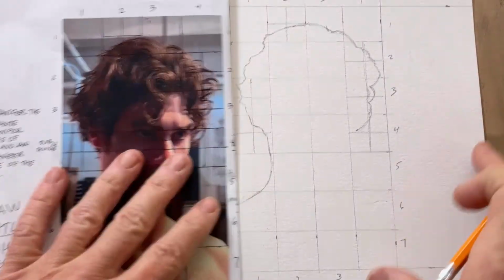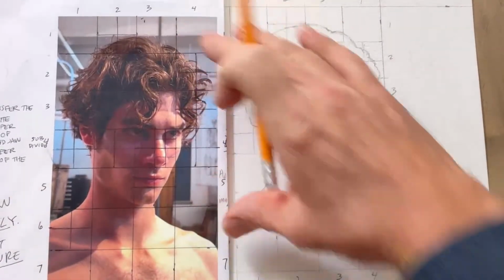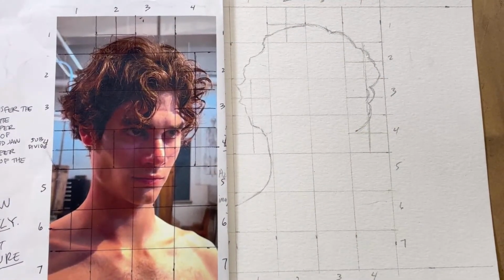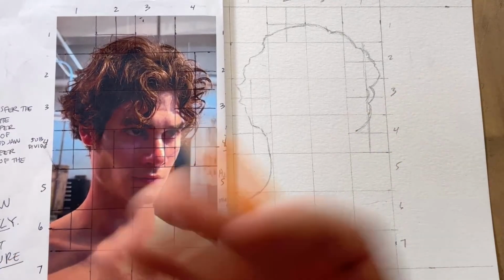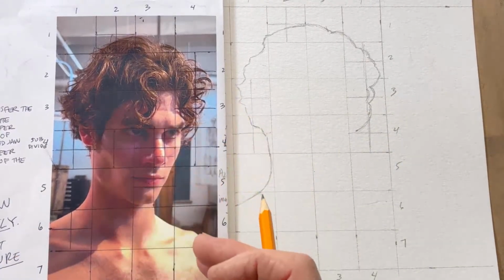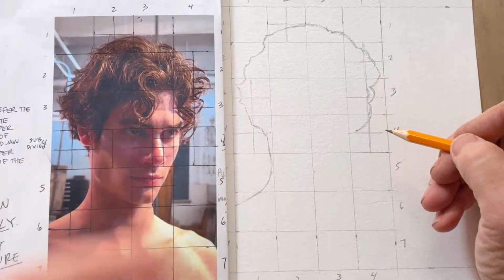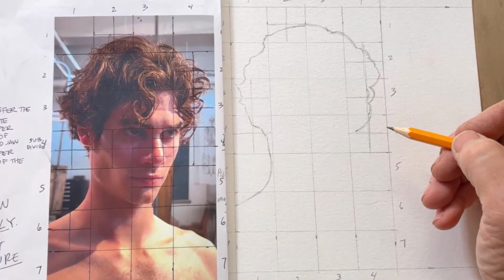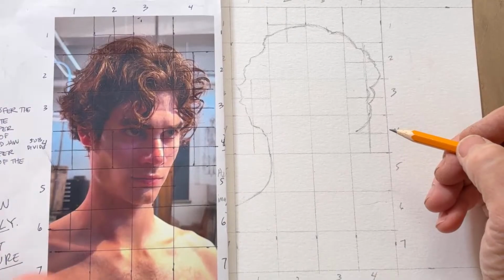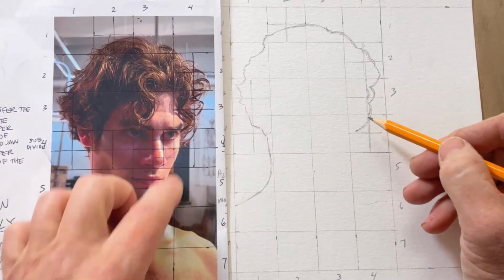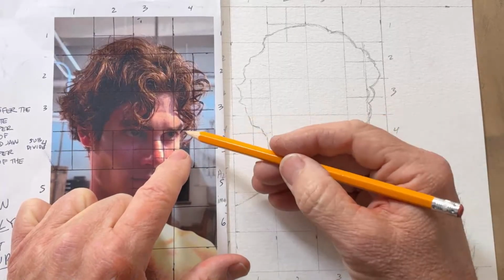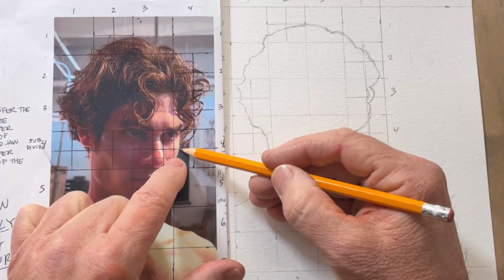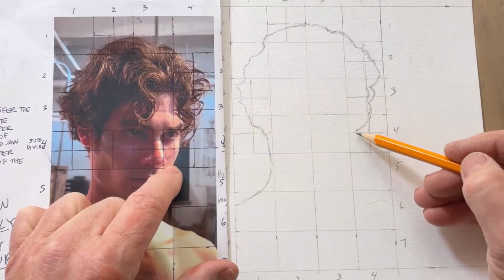Now, so I've done some explaining. Let's get drawing here. So I'm just gonna talk for a little bit. So where was I yesterday? I'm gonna just demo for like 5 minutes, finish up this side, and then you guys can do it as I'm talking or watch if you don't understand. So here we are. I was at 4 over here in this area. The hair was here, and now I'm gonna start coming down this cheekbone here.